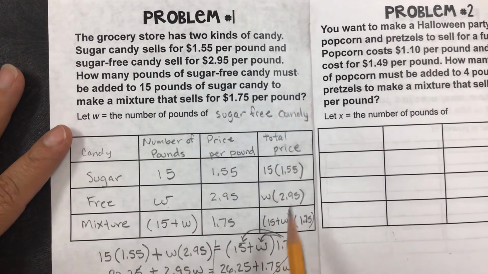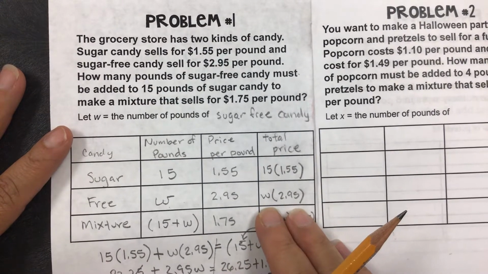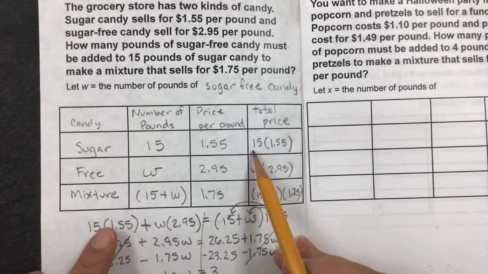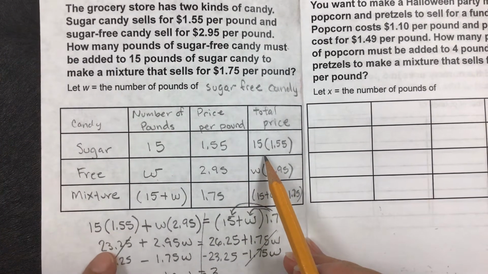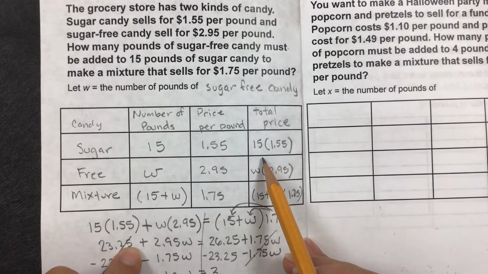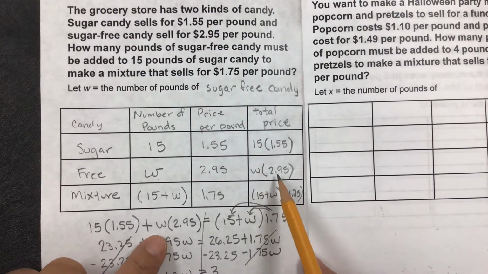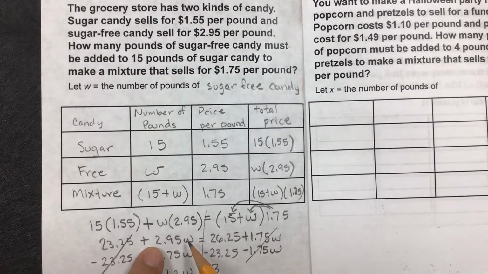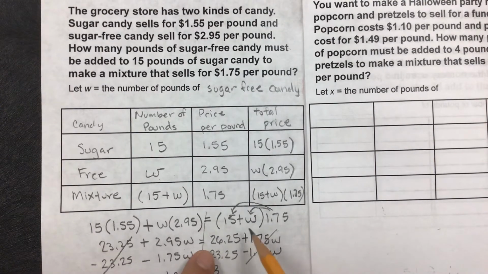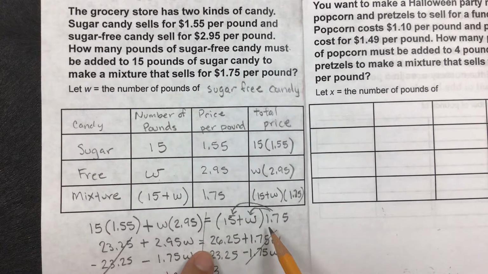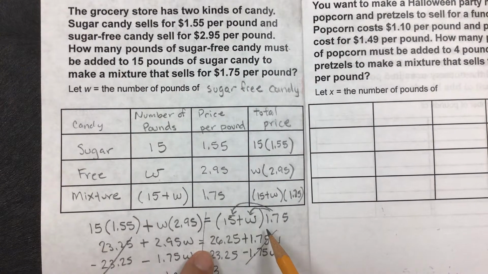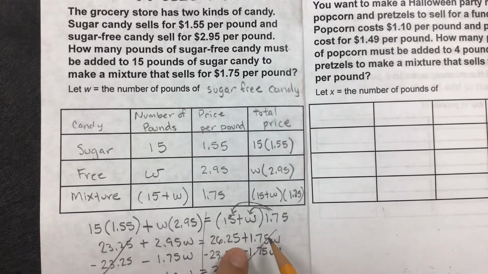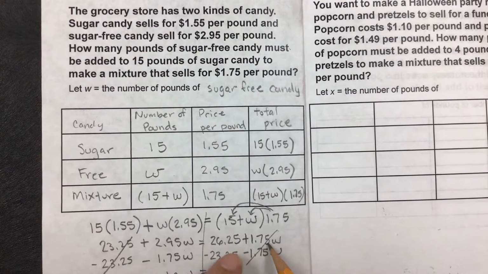We multiply the sides out, and together it's supposed to equal this. So 15 times 1.55 gives you 23.25. W times 2.95, we just rewrite as 2.95 W. Then we do the distributive property. 15 times 1.75 gives you 26.25, and 1.75 times W is 1.75 W.